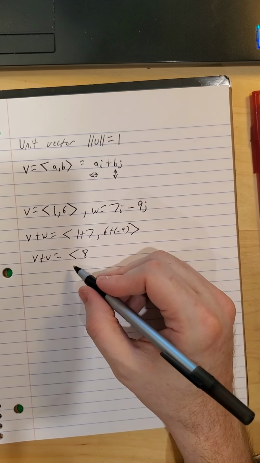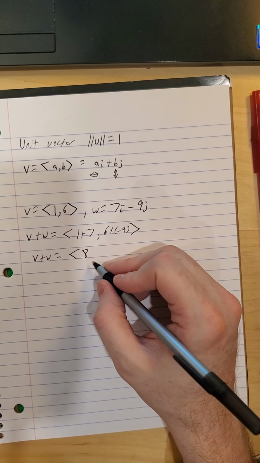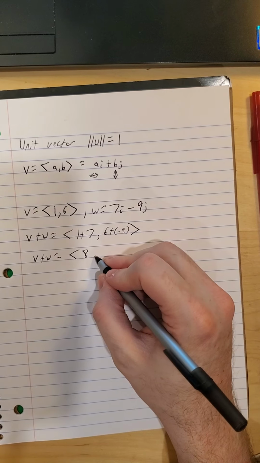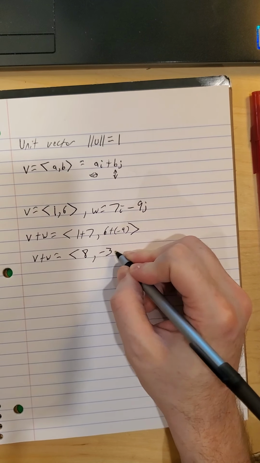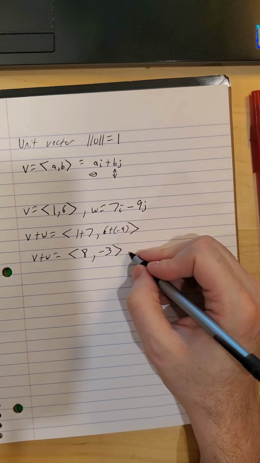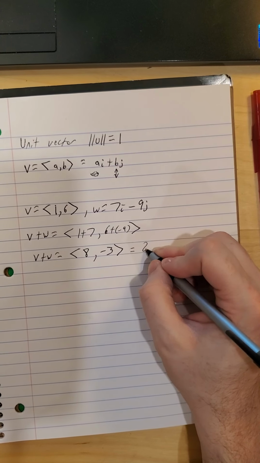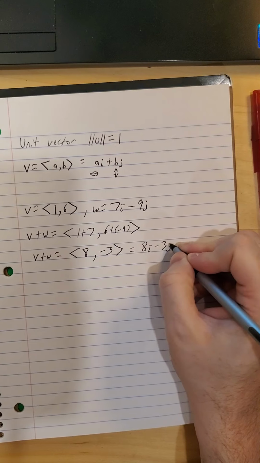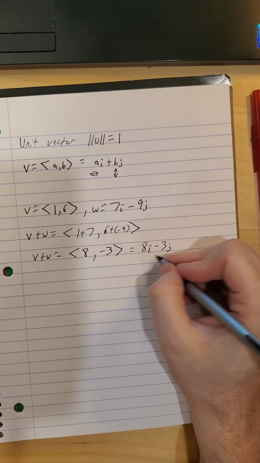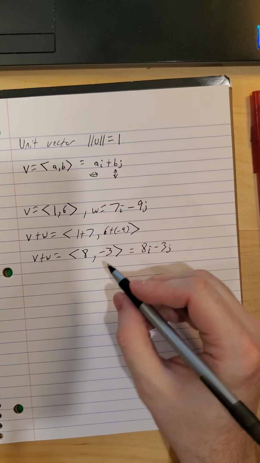So the vector that's the sum of those two would have us go to the right 8 units and drop down 3 units, which again we could write either this way, or you could also see it as 8i minus 3j. Those would mean the same thing, just two different ways of expressing that.